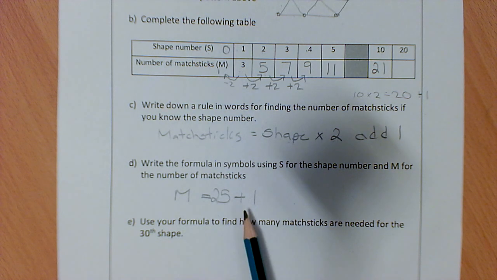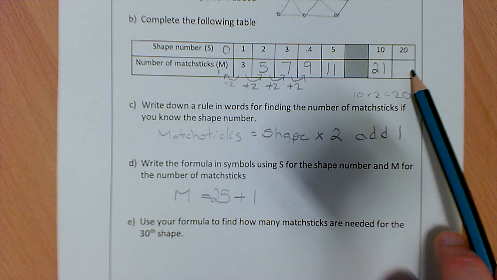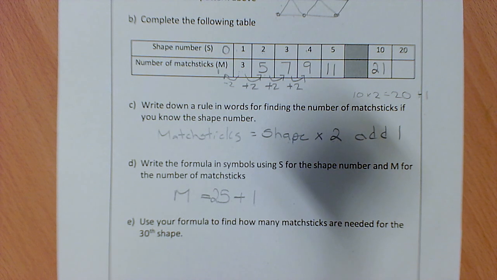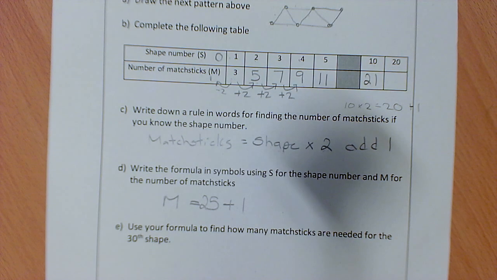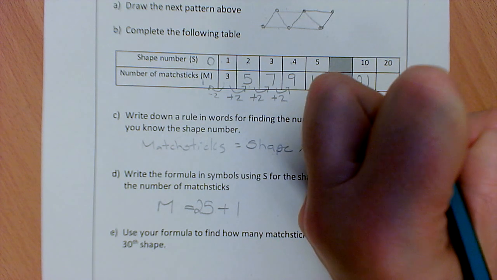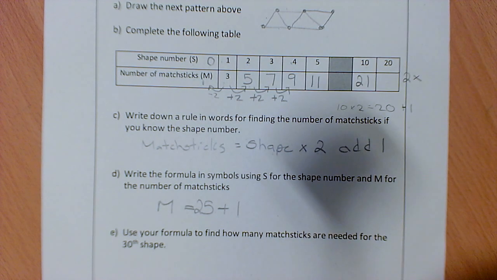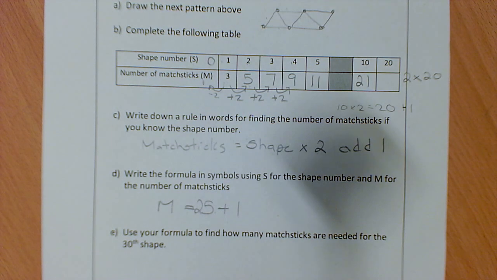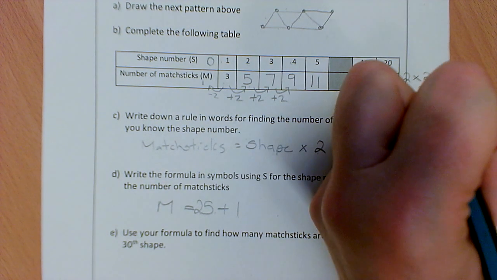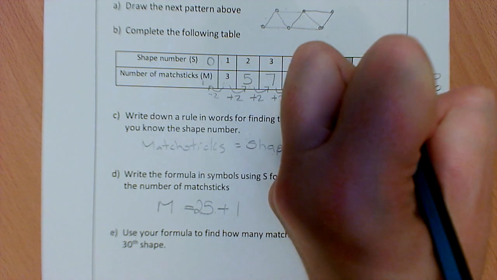Now, let's use this formula to work out the 20th term. So what we're going to do, my S, that's my S. So 2S. So we're going to take 2 and we're going to times it by my shape number. My shape number is 20. So 2 times 20 is 40. And then we have to add 1. So we add 1, and we're going to get 41.